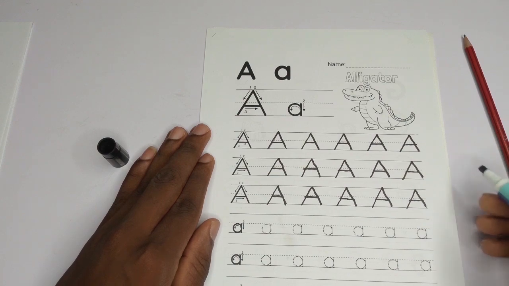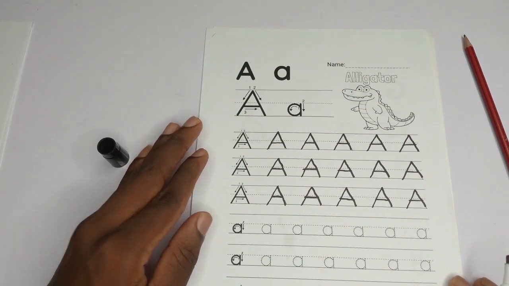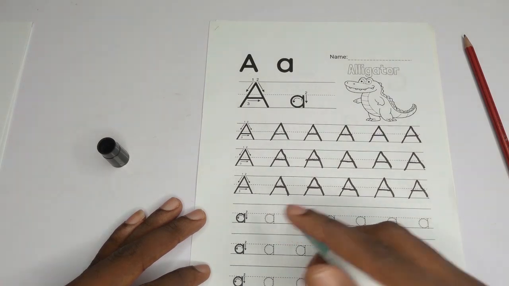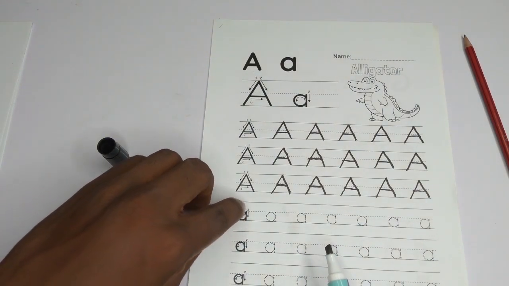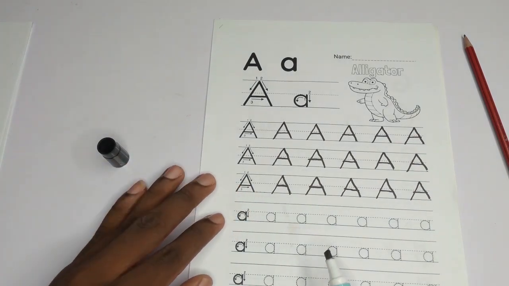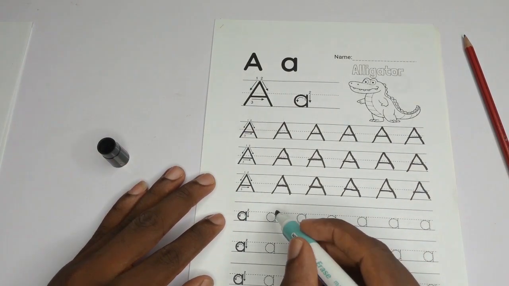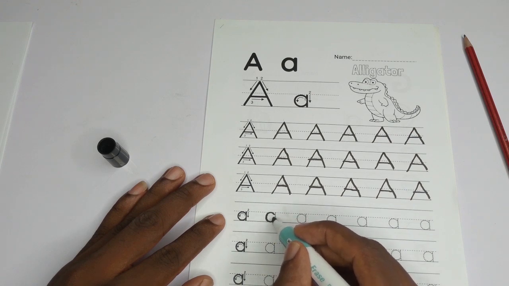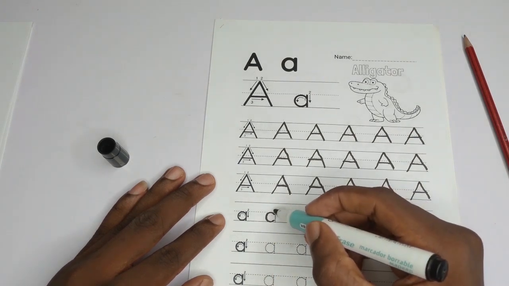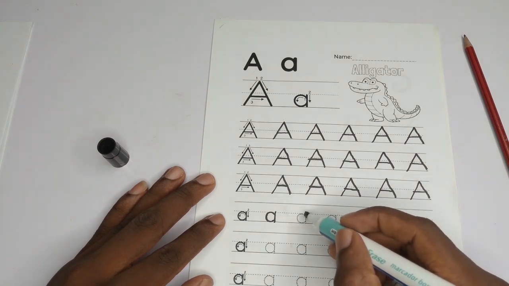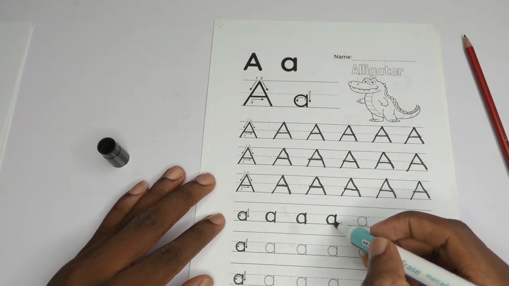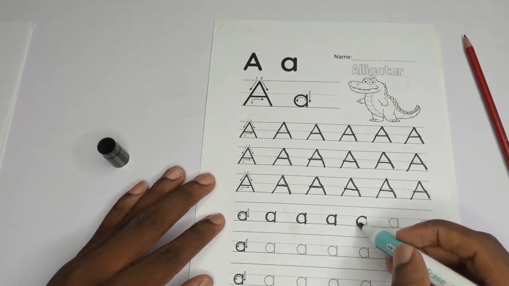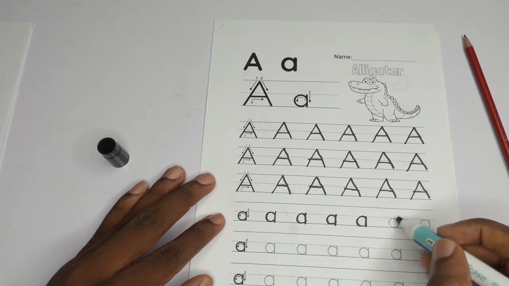Okay, very good. So now that we are done with the capital alphabet A, let's move to the small alphabet A. So for this, we draw a small circle and then we connect a line from top to bottom. So watch how I do it. I make a small circle on the dotted lines and then I connect from top to bottom. The same thing, small circle, and I connect them. Very good. You are doing an excellent job.